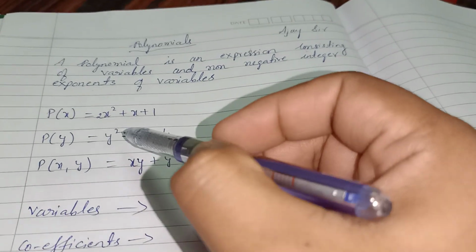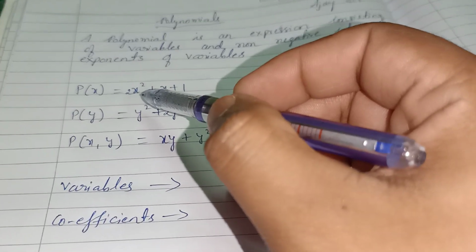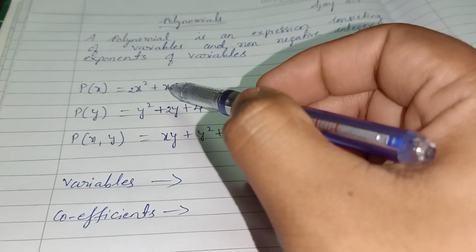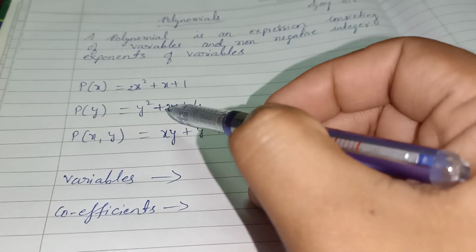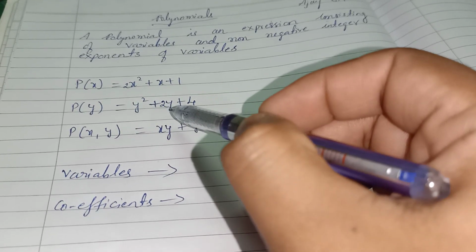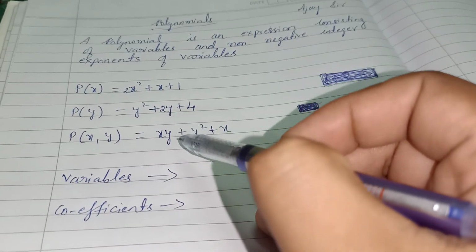So let us see the coefficient of x square here. What is the coefficient of x square? 2. What is the coefficient of x here? 1. What is the coefficient of y square? It is 1. What is the coefficient of y here? 2. Right.